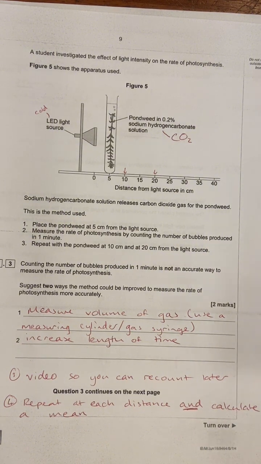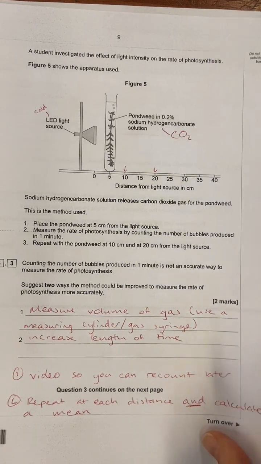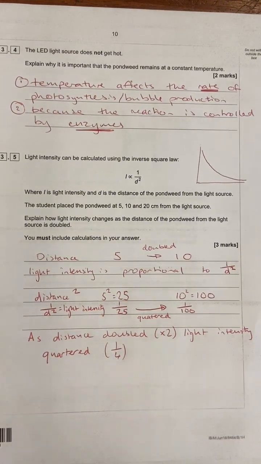And four, repeat at each distance and calculate a mean. You must mention calculating a mean if you say you are repeating. You do not get the mark if you just say repeat at each distance. You must tell me why it makes it more accurate. The LED source doesn't get hot.